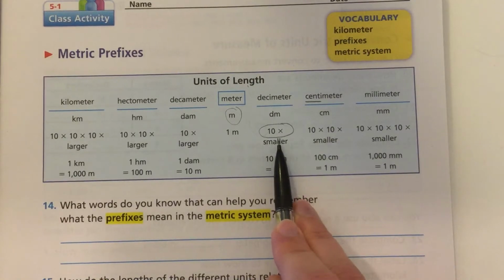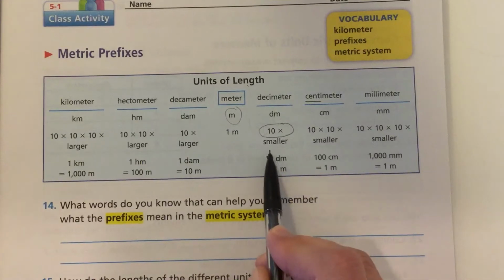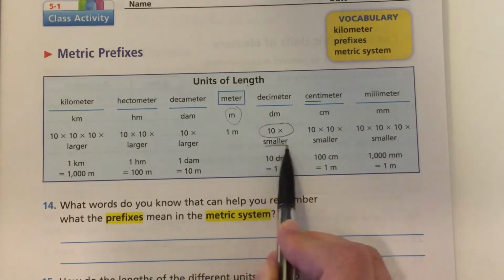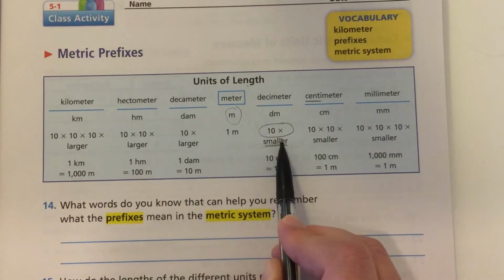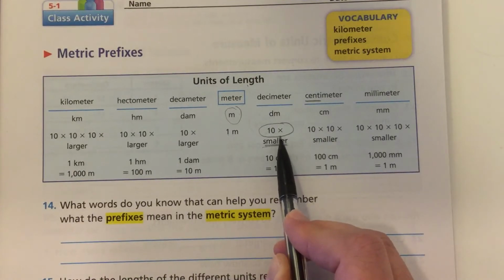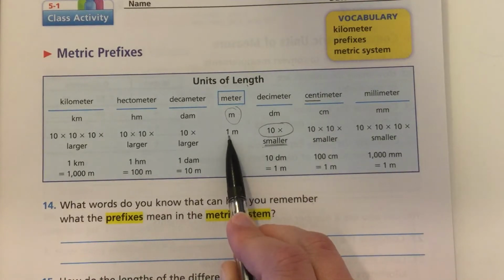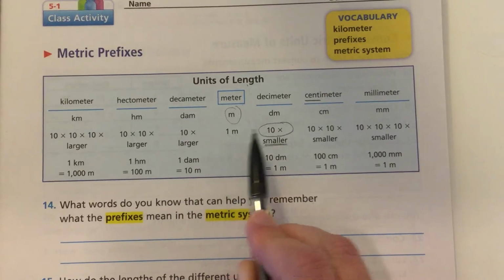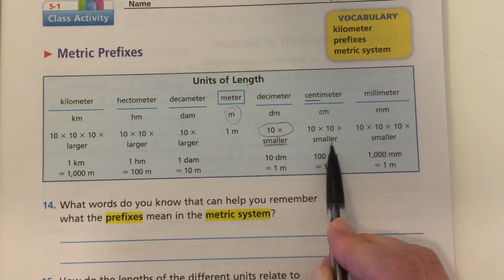Right, I'm going to multiply it by 10. See how it says times 10 there? And then this chart also just reminds you, don't forget, decimeters are actually smaller, even though when you convert, you're going to get a larger number. Okay, so then if I want to convert 1 meter to centimeters, look at this.